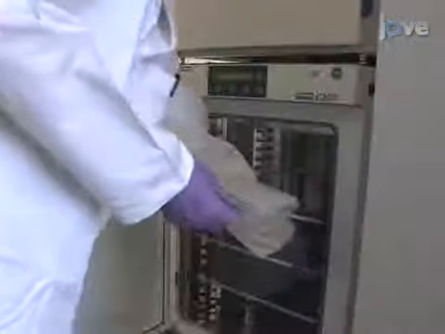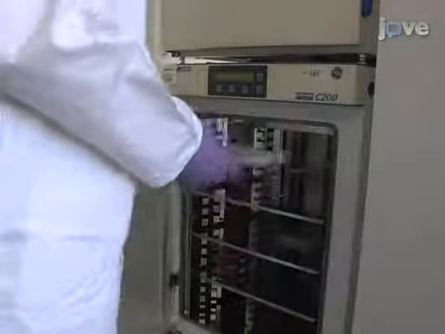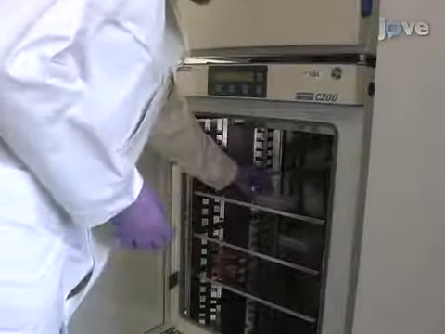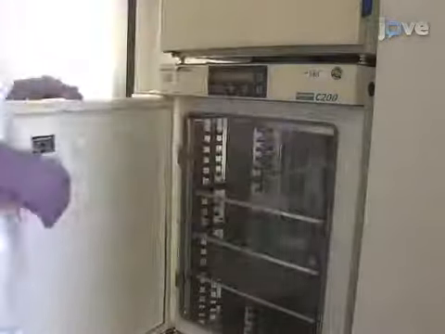Then, rest the cells for 40 hours at 37 degrees Celsius in a 5% carbon dioxide incubator to allow expression of the gene of interest before activation.